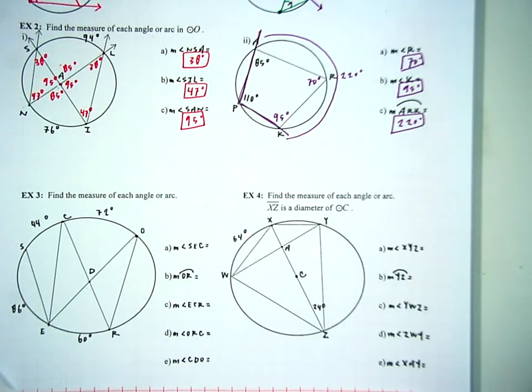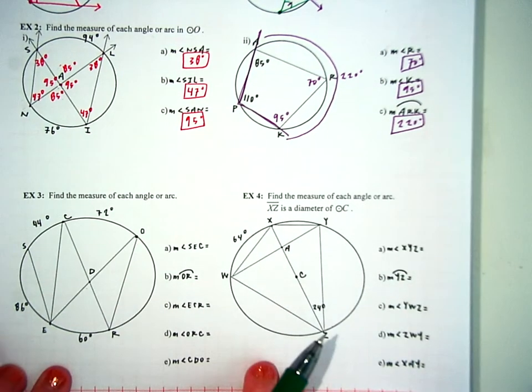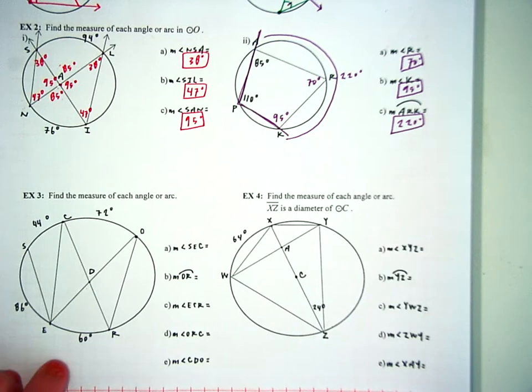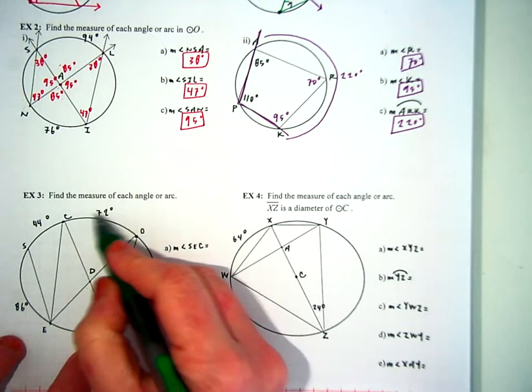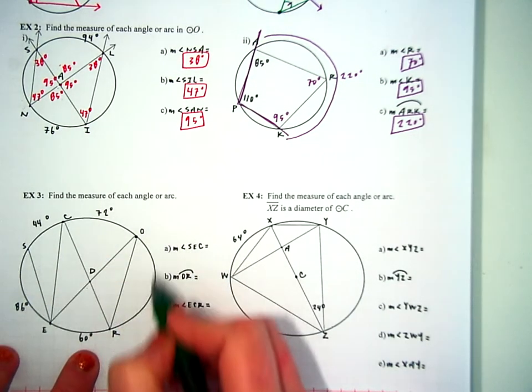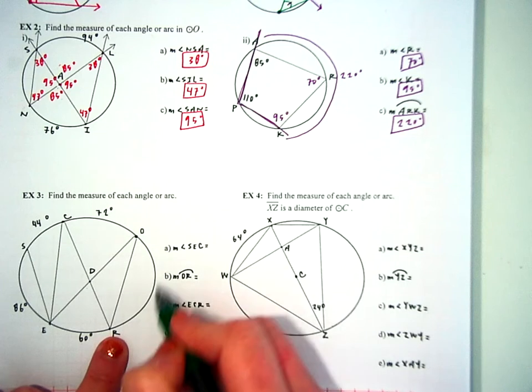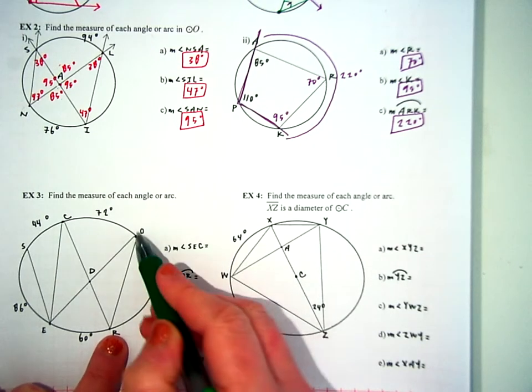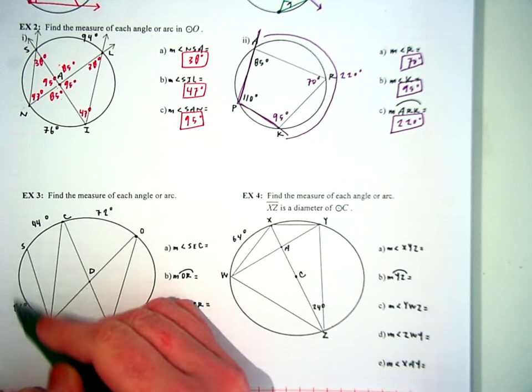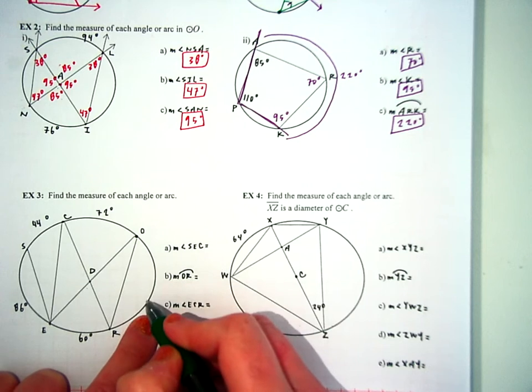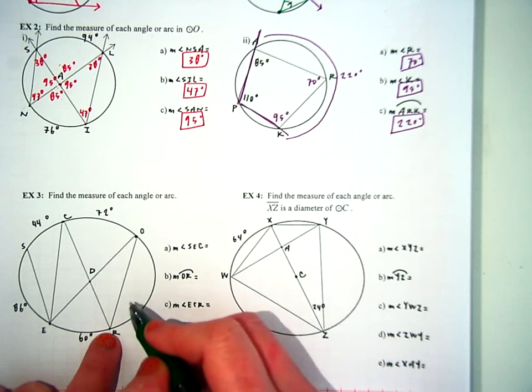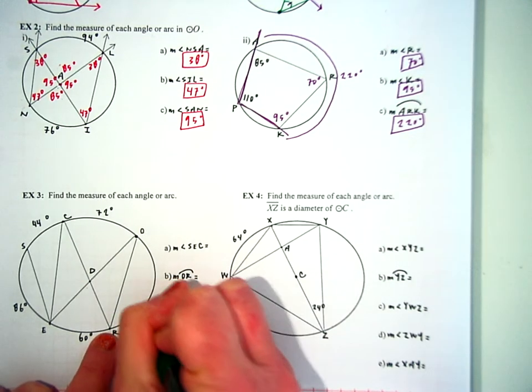All right, two more and then we're done. So here, find the measure of each angle or arc. My first instinct, since I look at my circle, is that most of those arcs are filled out except for this one right here. So if I take 360 and subtract 72, 44, 86, and 60, what's left over would be this portion right here, and that's 98 degrees.